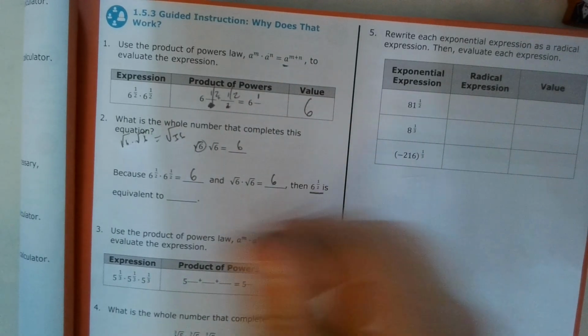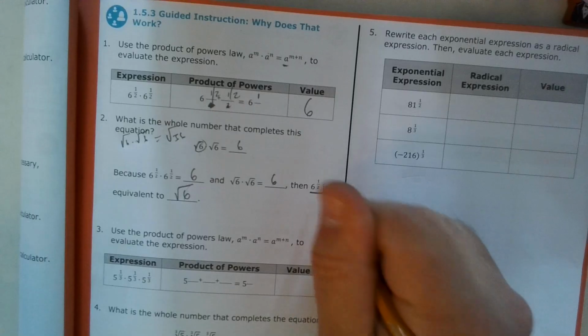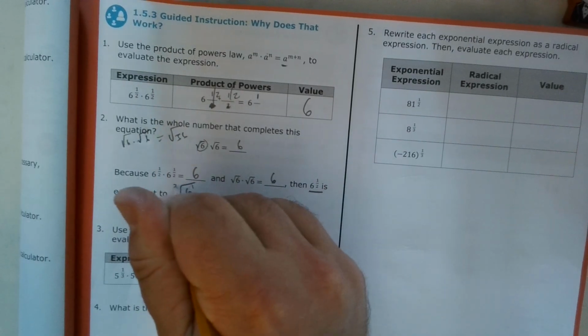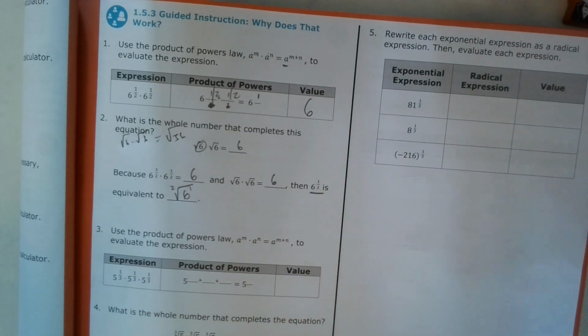And then 6 to the 1/2 is just going to be the square root of 6, because the 1 goes inside and the 2's out there, and those are understood because that's invisible math.